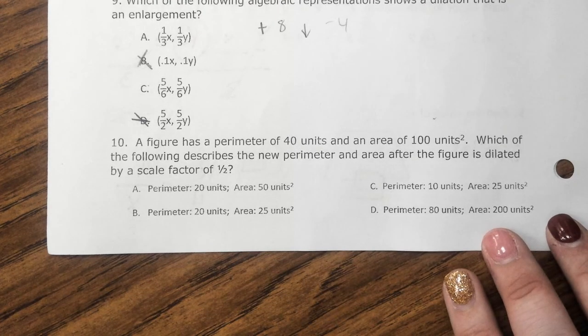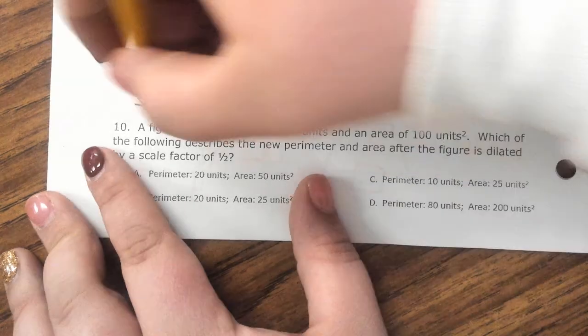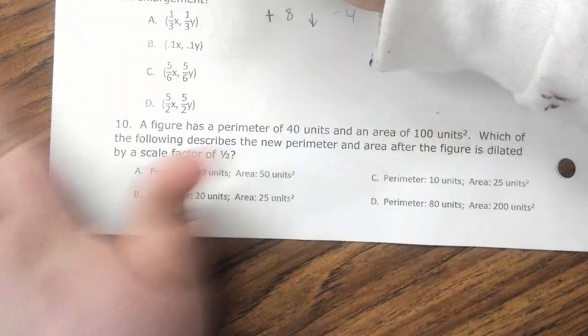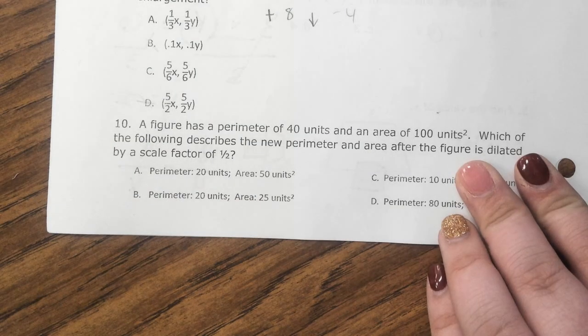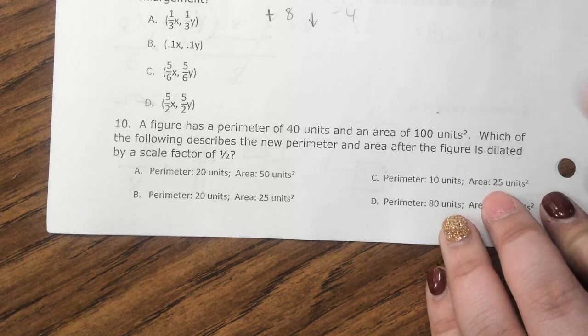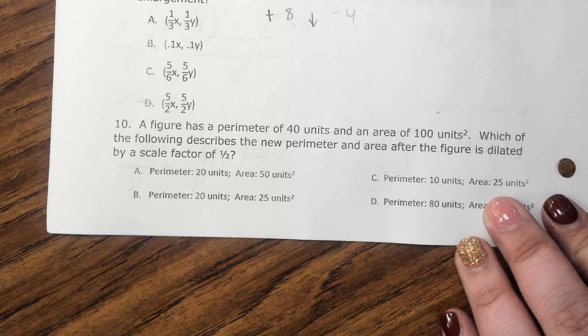Okay. Looking at number 9, I'm just gonna get a little crazy here and erase the things. I'm just gonna start fresh. Not all of that was wrong. No, are you okay? Need help? Okay. Can you give me 1 second? Not 1 second, a few seconds.